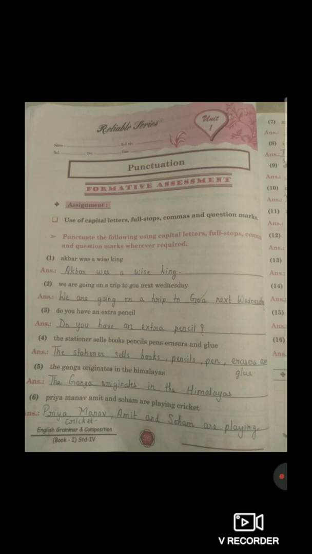So Priya, then comma, Manav, M is written small. We have to write a capital letter. Then comma, Amit, A is written in a small letter. We have to write a capital letter, Amit. Then and Soham. In Soham, S is the small letter. We have to write a capital letter because it's a proper noun. Are playing cricket. In the last, we have to put a full stop.